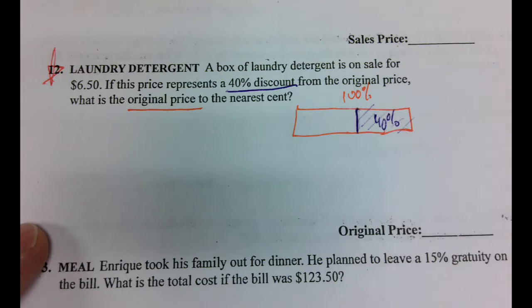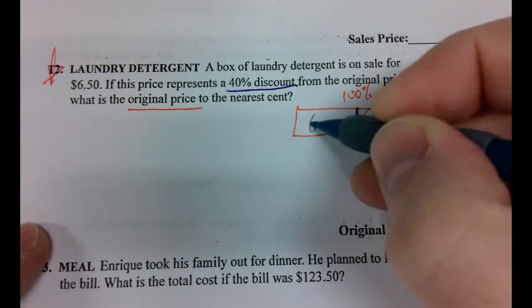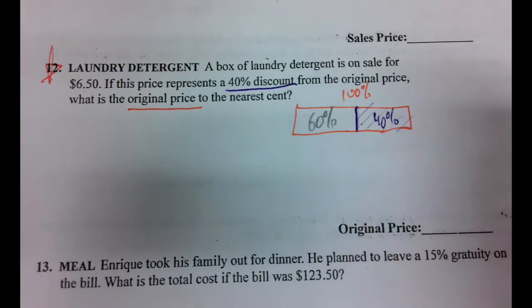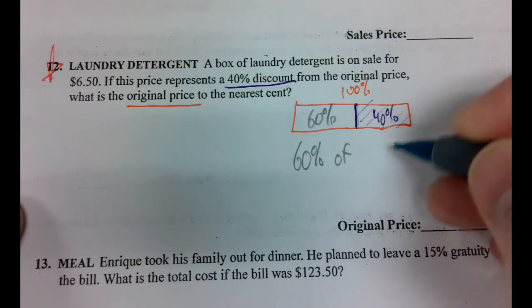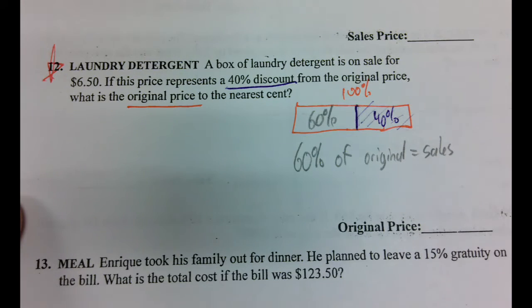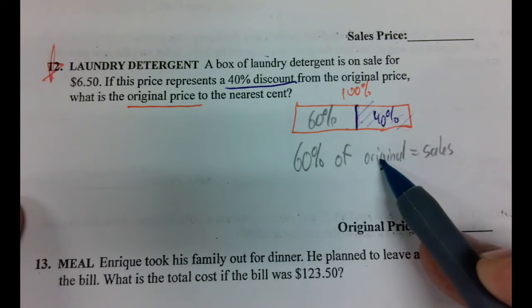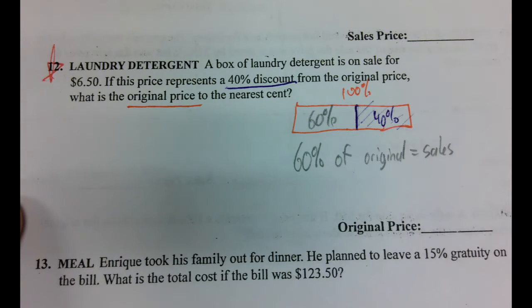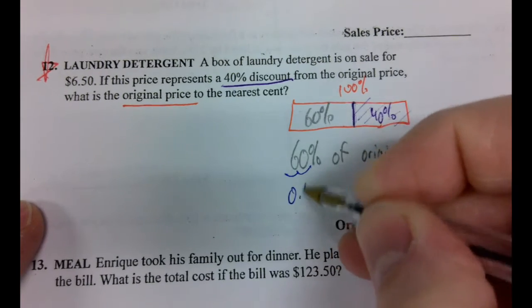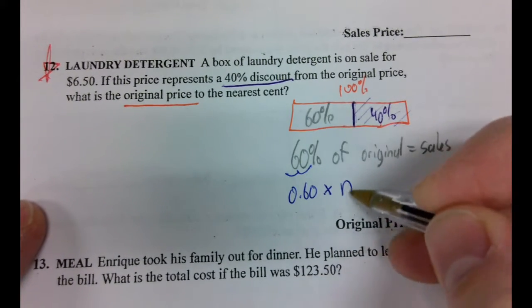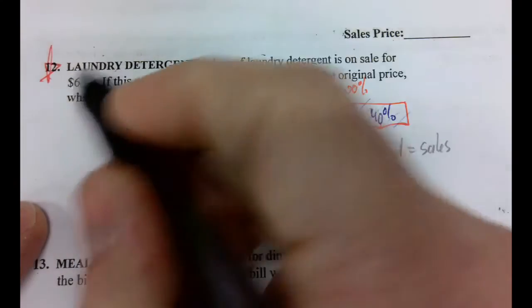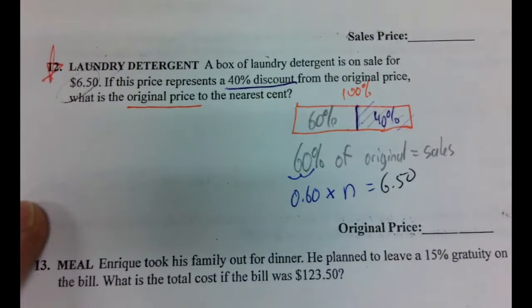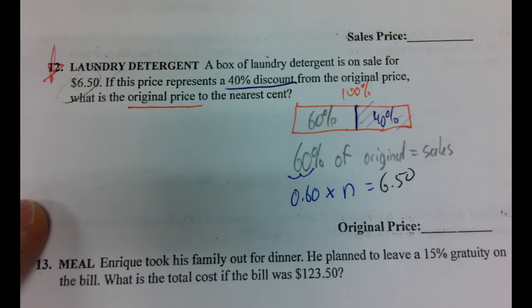So again, one last time, write this phrase out. You are paying for 60% of the original price. And that's going to equal your sales price. The part you pay, 60% of the whole equals the part. So let's figure that out. 0.60 of the original, I don't know that, equals that $6.50 up here. So then we're just going to take $6.50 divided by 0.60. And sometimes it comes out nice, sometimes it does not.